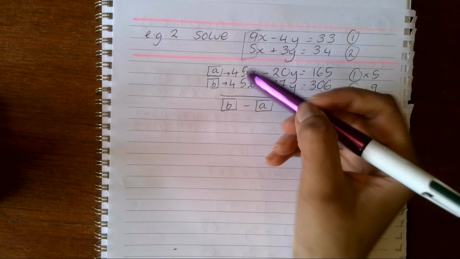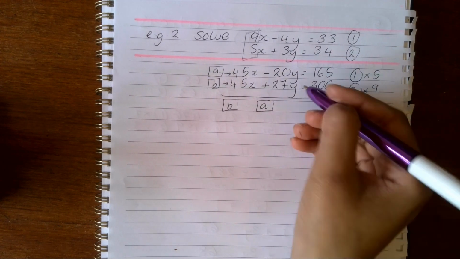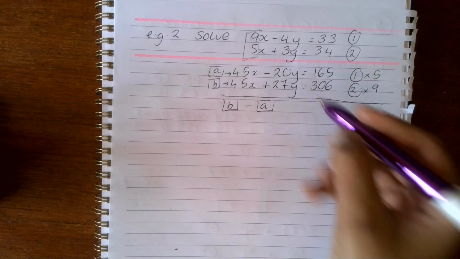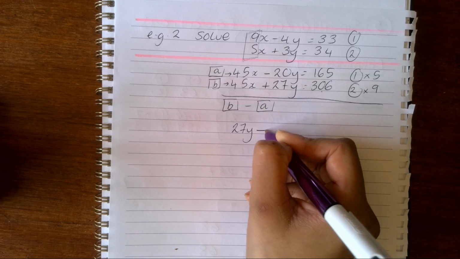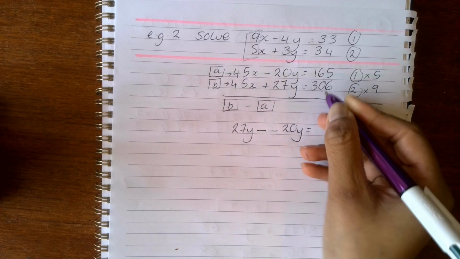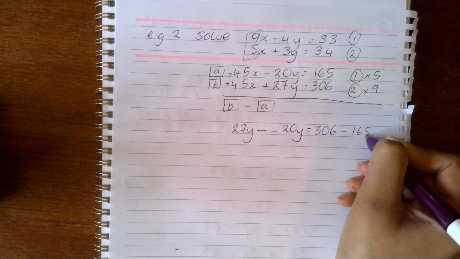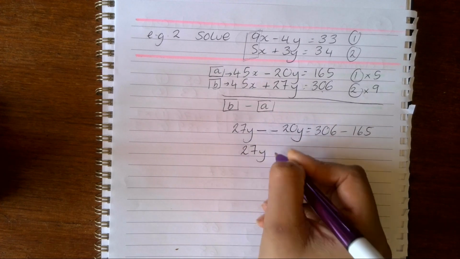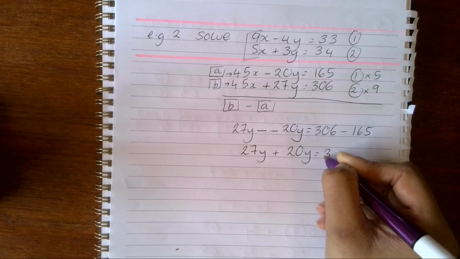So 45x take away 45x vanishes. Now, because I've got negatives, they can be quite fiddly, so I'm actually going to write everything down. So I'm going to do 27y subtract minus 20y equals 306 minus 165. Double negative makes a positive. That's just a single negative, so I'll keep that as just one negative.